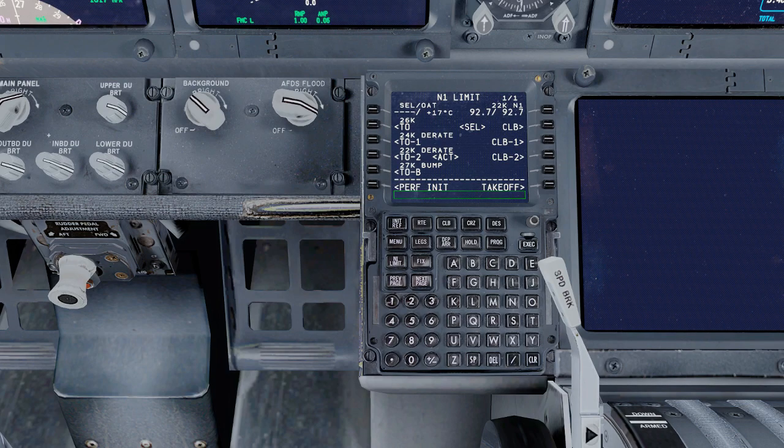Again, I'm not a qualified Boeing pilot, so my understanding of the way this works is as follows. If we were on the ground in, say, Dubai, and it was 50 degrees outside, the air would be less dense, so the engines wouldn't perform as well. They wouldn't produce as much thrust at max power as they would, say, on the ground in the UK in March, when the temperature might be 10 degrees outside, because the air will be more dense. So it assumes the performance at a given temperature.